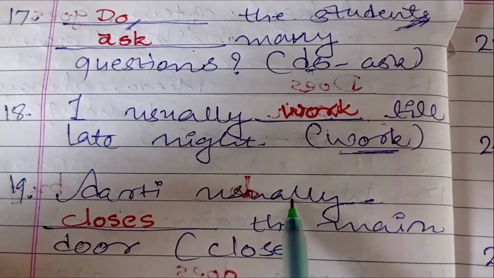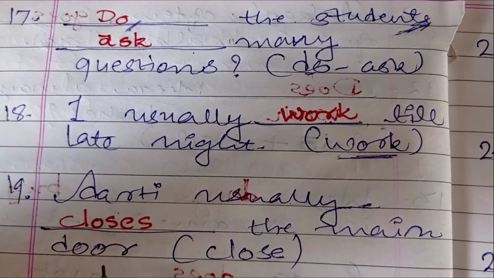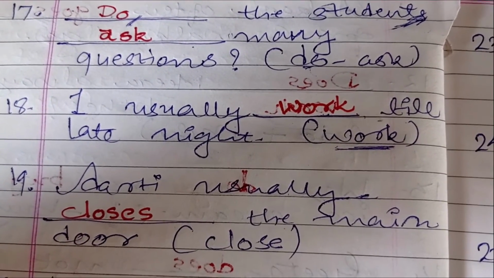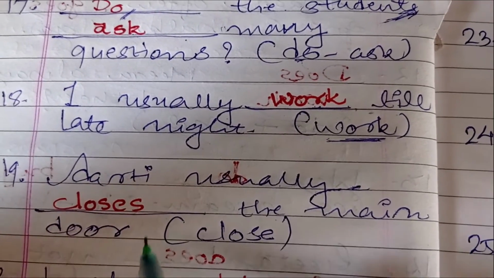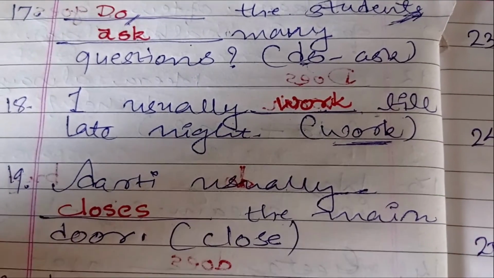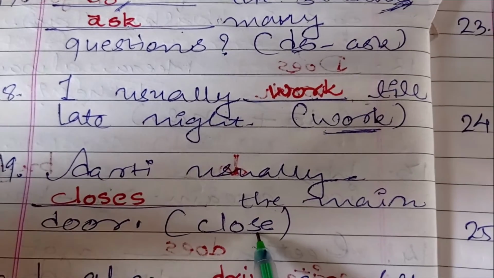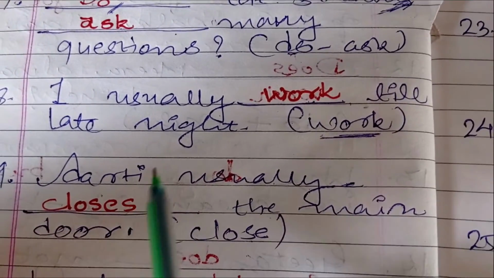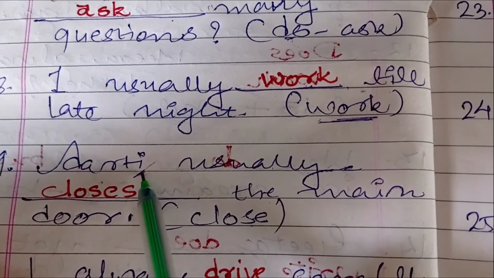Aarti usually dash the main door, in bracket close. Here Aarti is third person singular.